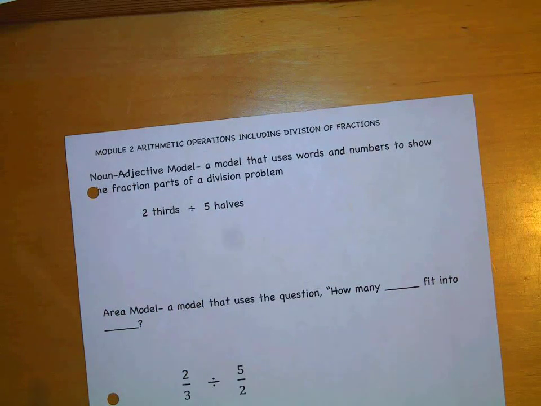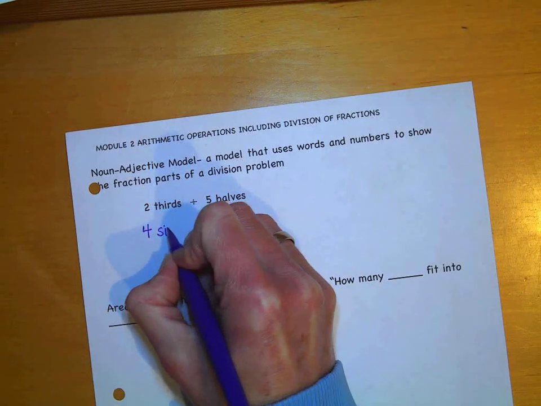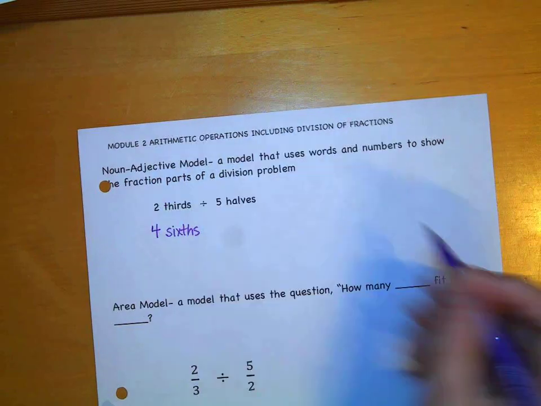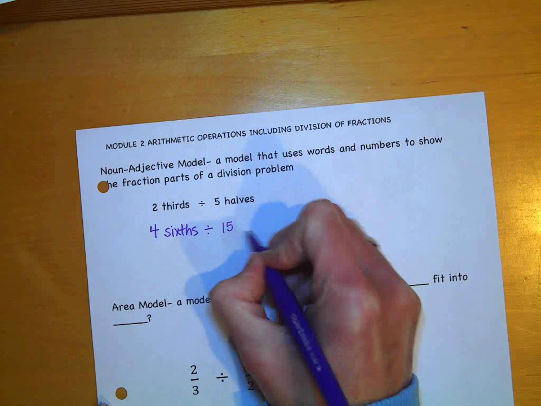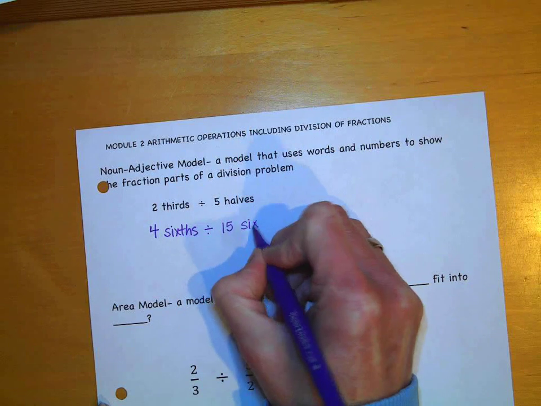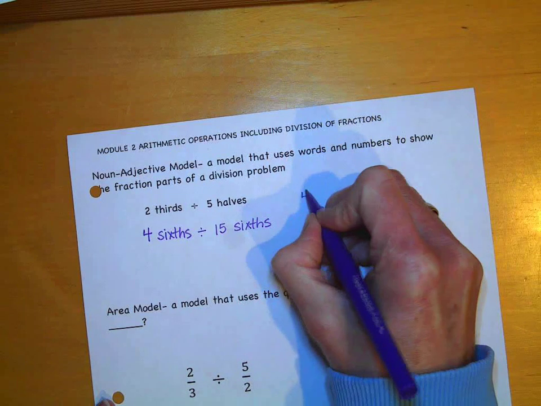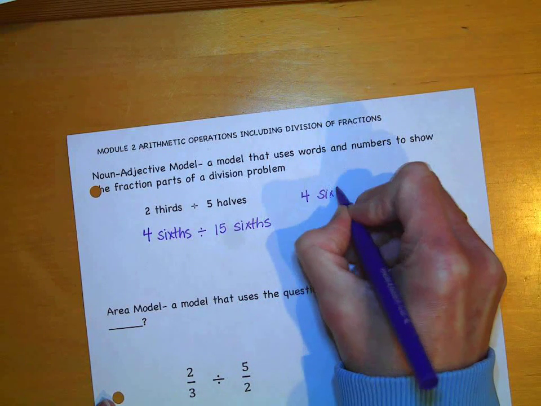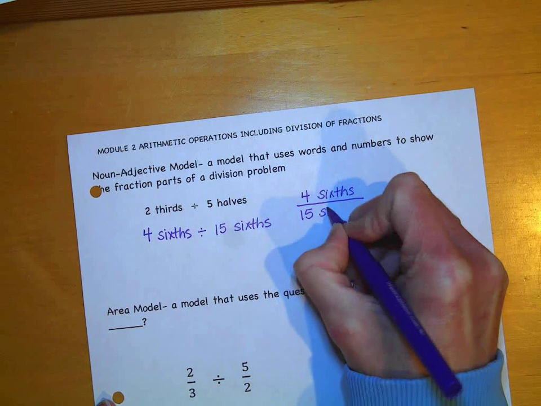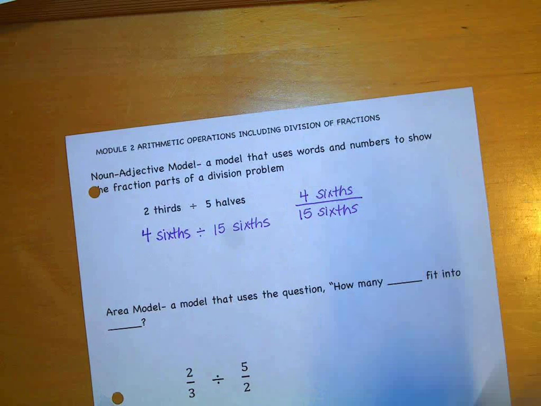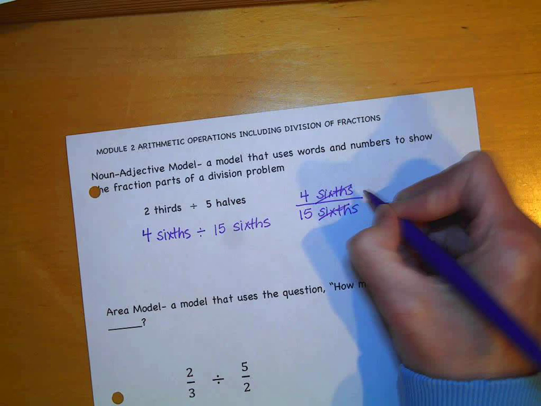And so instead of it being 2/3 divided by 5 halves, we know that 2/3 is the same thing as 4/6, because we just found the common denominator is 6. And then you have divided by 15/6 because of our common denominators, right? And so then you just write what you say. So you do 4/6 divided by 15/6, and then simplify off the words.